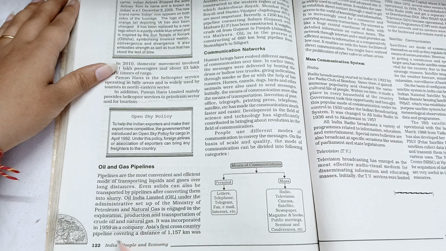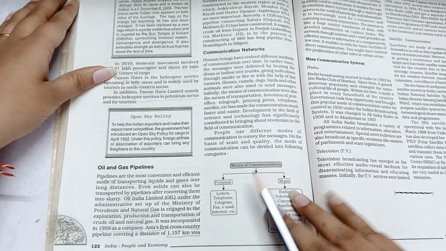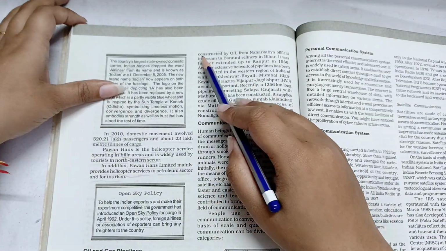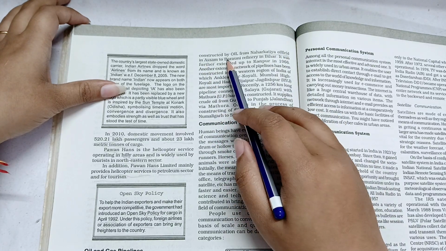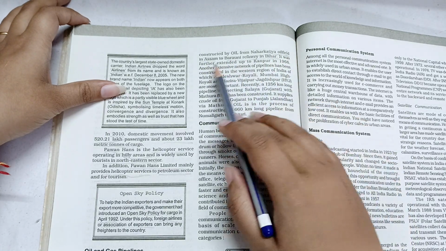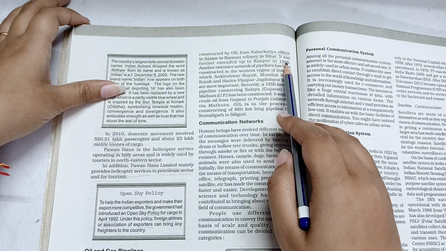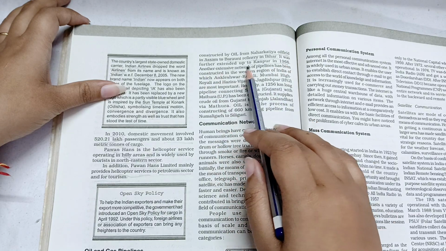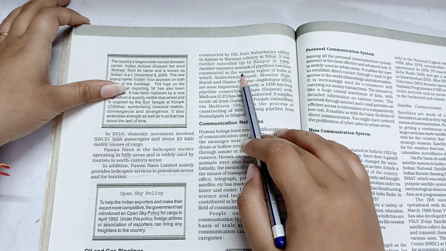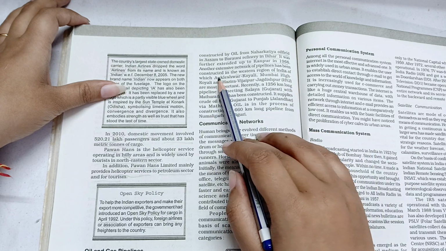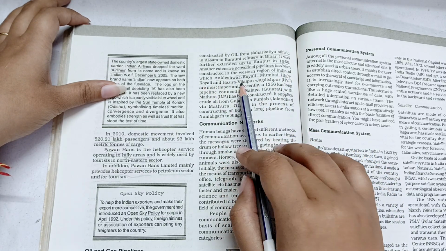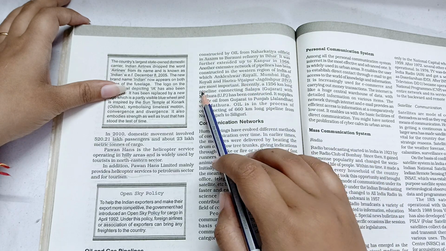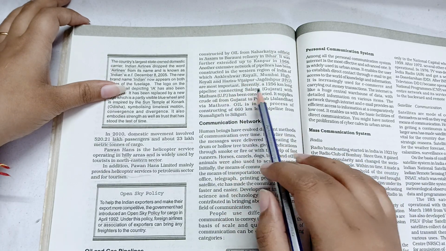Asia's first cross-country pipeline covering a distance of 1,157 km was constructed by Oil India from Naharkatia oil field in Assam to Barauni refinery in Bihar. It was further extended up to Kanpur in 1966. Another extensive network of pipelines has been constructed in the western region of India, of which Ankleshwar, Koyali, Mumbai High, Koyali, and Hazira, Vijaipur, Jagdishpur are most important.